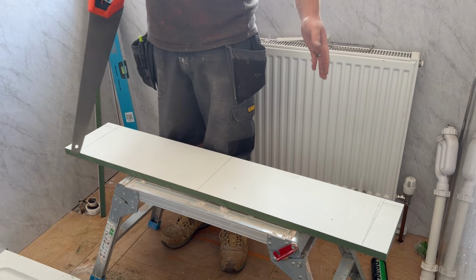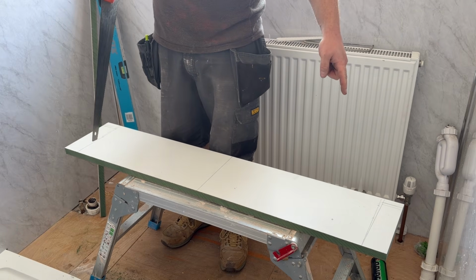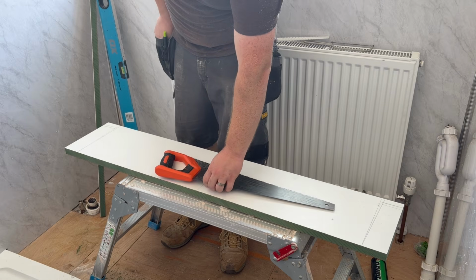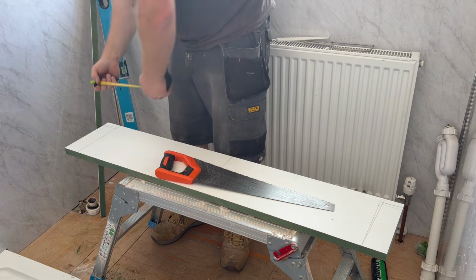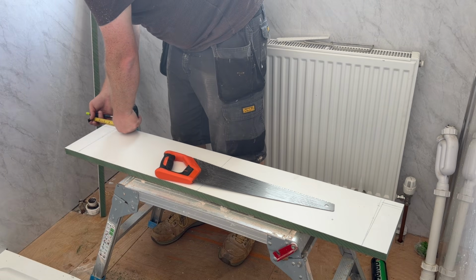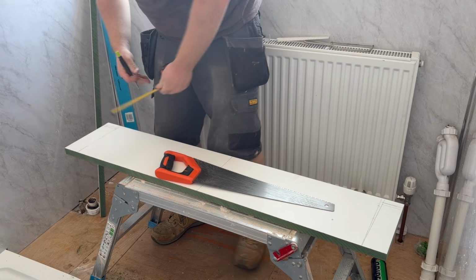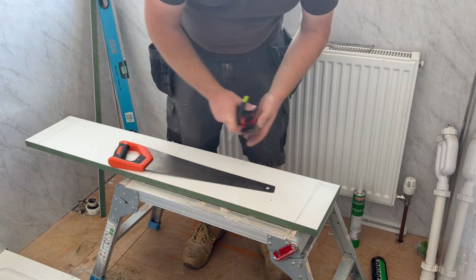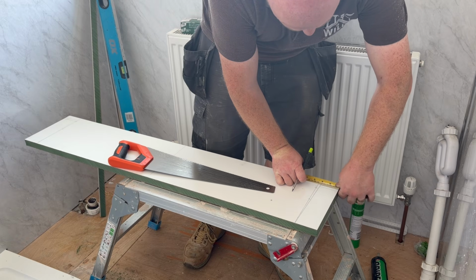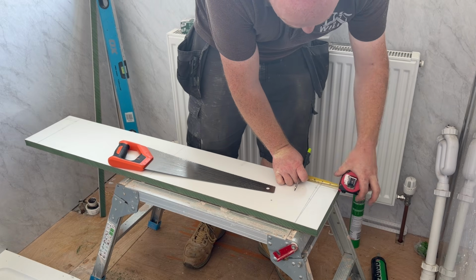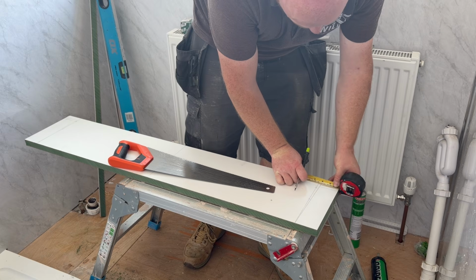Okay, so as you can see, we've got both sides marked out. So, like I mentioned before, I like to leave a 50mm horn. So I'm just going to mark 50mm, which is there. And I'll do the same this end as well, which is 5mm to spare there because it runs out so badly.